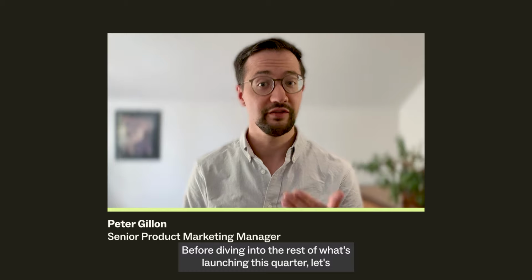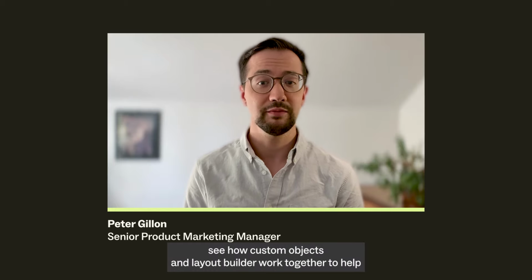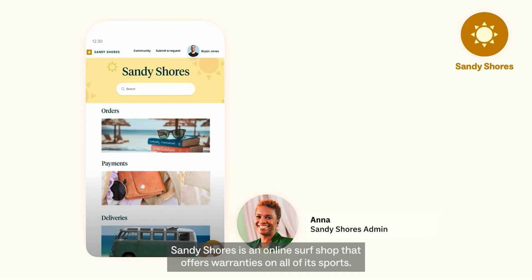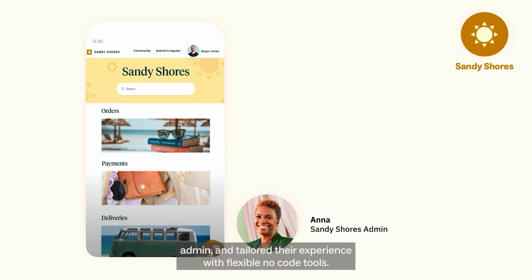Before diving into the rest of what's launching this quarter, let's see how Custom Objects and Layout Builder work together to help agents deliver fast, personalized service. Sandy Shores is an online surf shop that offers warranties on all of its boards. To help agents with warranty expertise optimize their workflows, Admin Anna tailors their experience with flexible, no-code tools. By customizing the layout of Agent Workspace and making it easy to take action on warranty data, Anna helps her agents boost productivity while delivering faster, more personalized service.